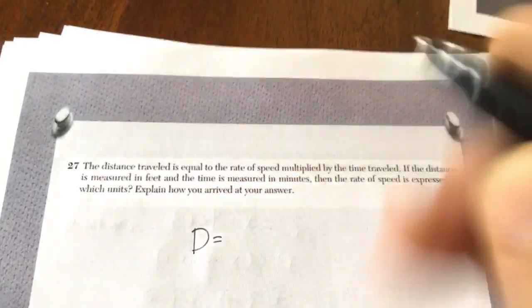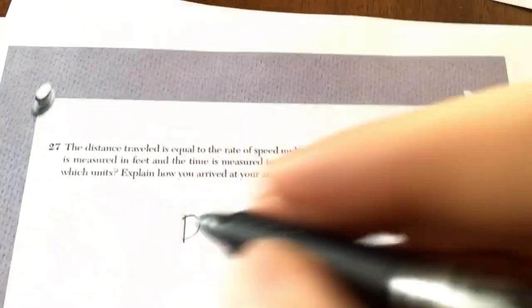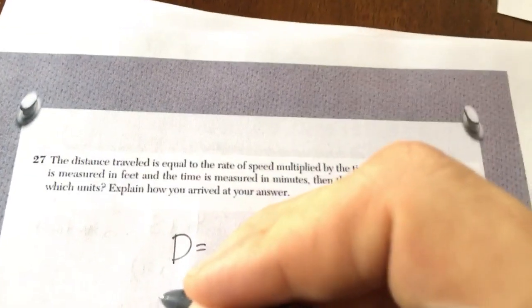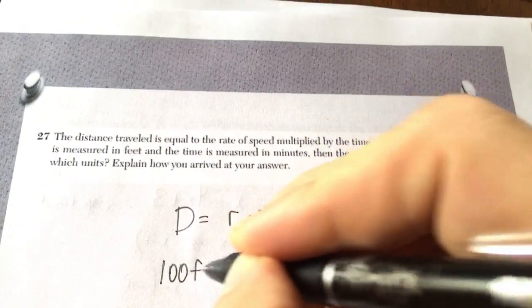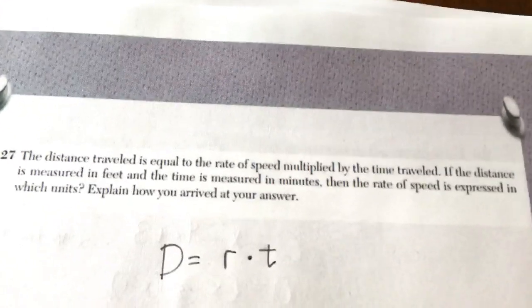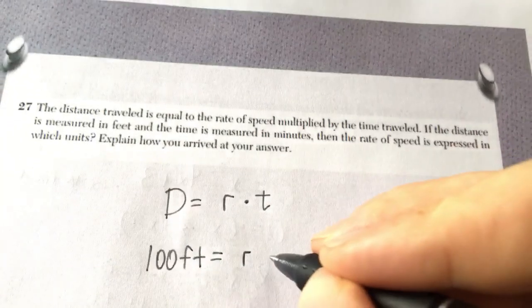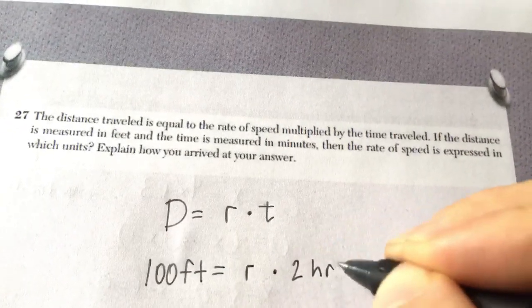Number 27 says the distance traveled is equal to the rate of speed multiplied by the time traveled. If the distance is measured in feet, so let's say the distance was 100 feet, and the time is measured in minutes, then the rate of speed is expressed in, okay, so this is what we're looking for. Let's say we did it for 2 hours.